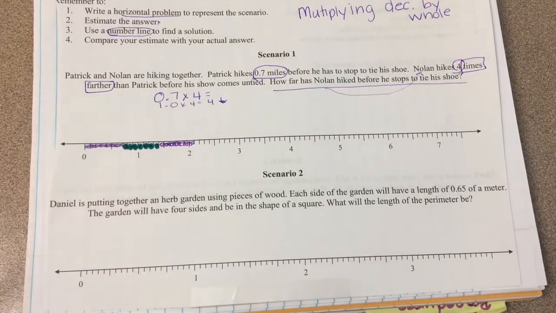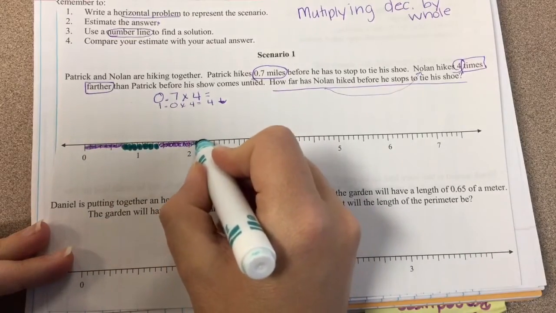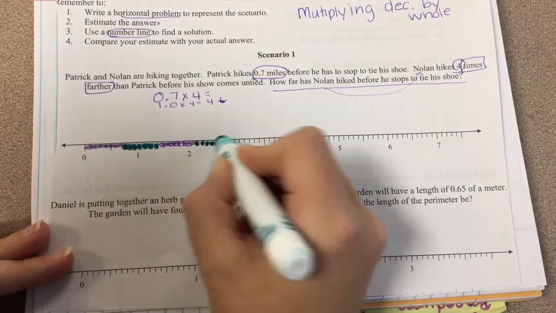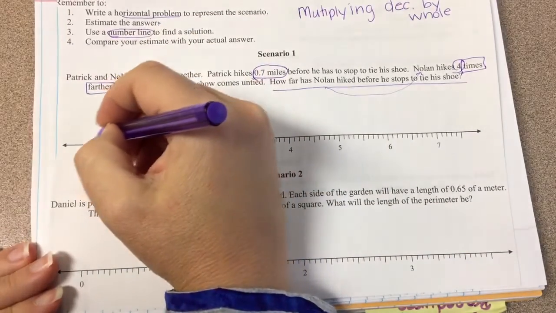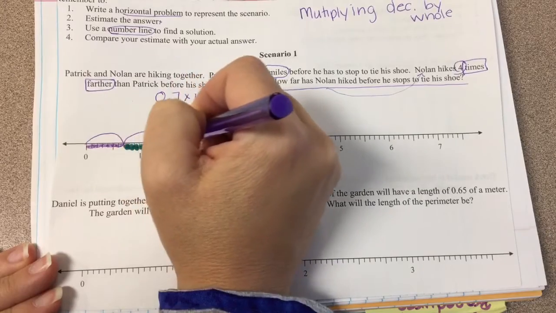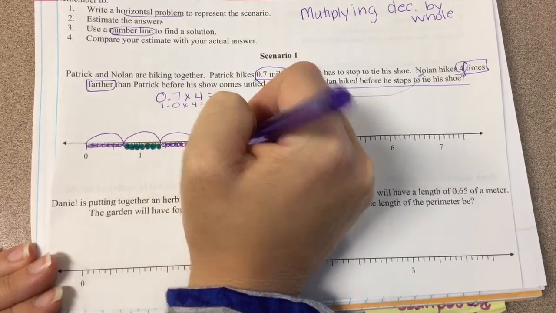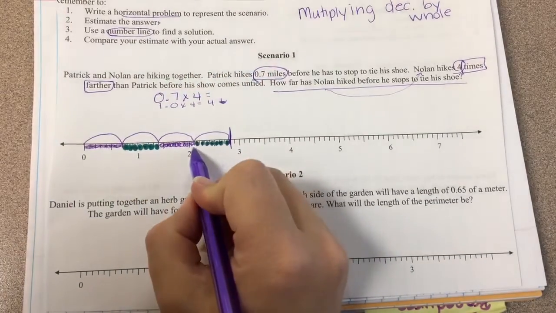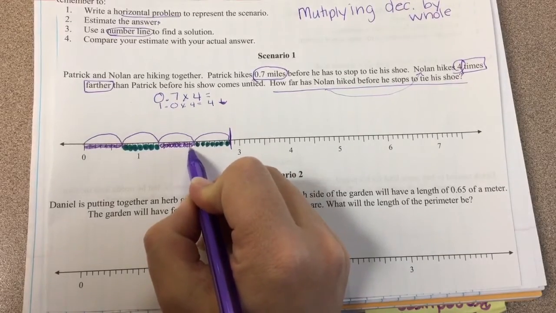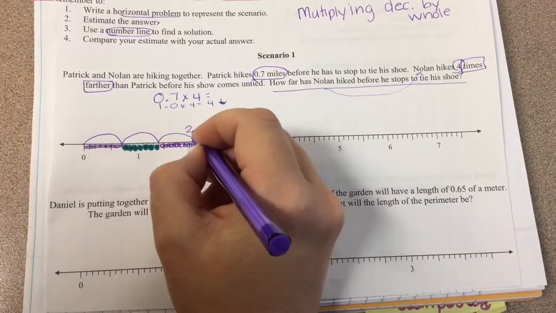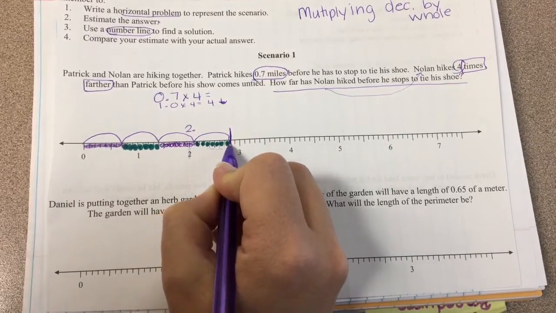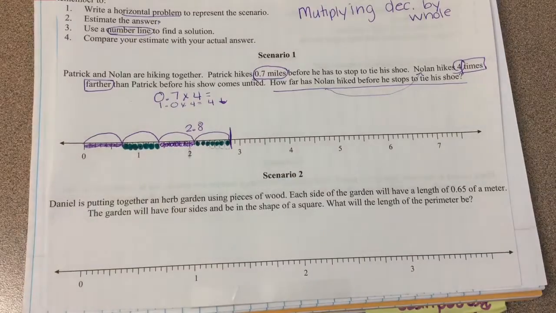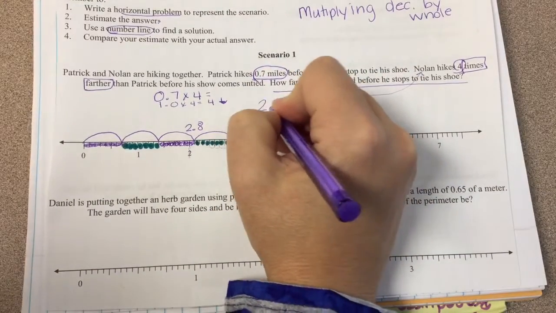Okay, so I've done it 3 times. I'm going to do it one more. 1, 2, 3, 4, 5, 6, 7. So I went 1, 2, 3, 4 times. Now where did I end? Here's 2, and I went 1, so here's 2 wholes, and then I went 1, 2, 3, 4, 5, 6, 7, 8 more. So I got my answer to be 2 8/10.